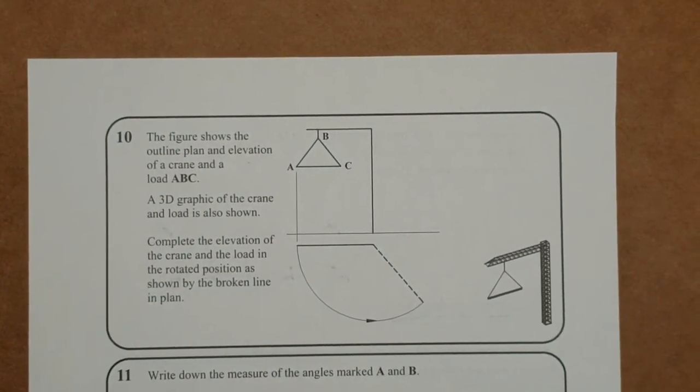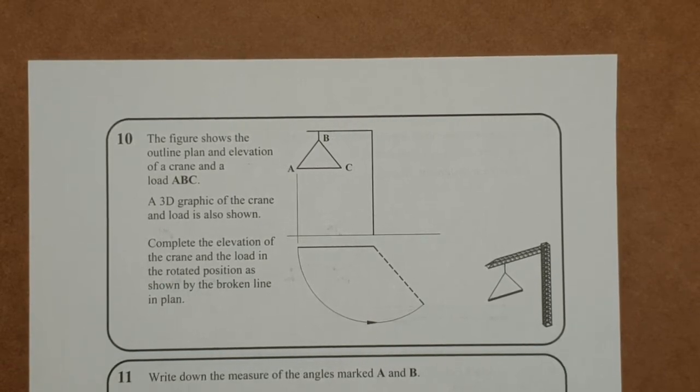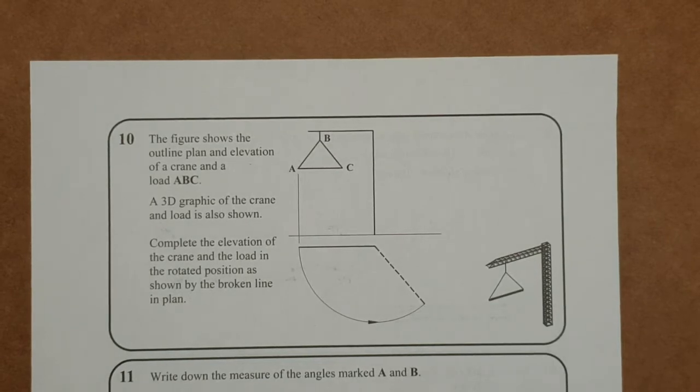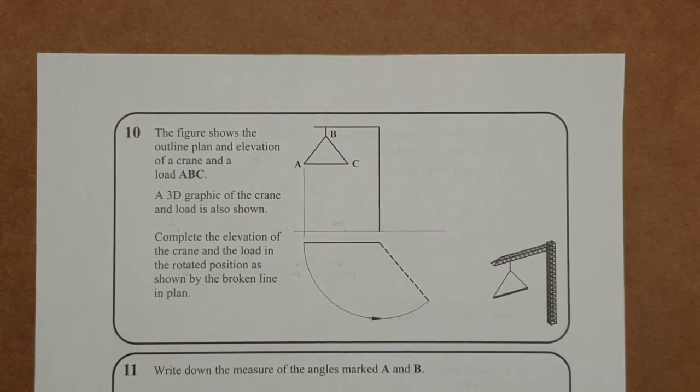The figure shows the outline plan and elevation of a crane and a load ABC. The 3D graphic is also shown. Complete the elevation of the crane and the load in its rotated position, shown by the broken line in plan. So a bit of rotations in here.